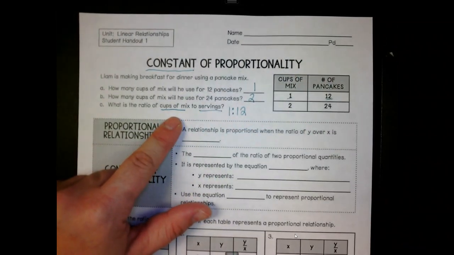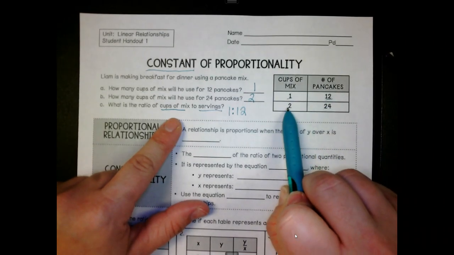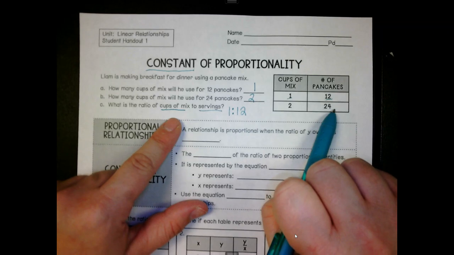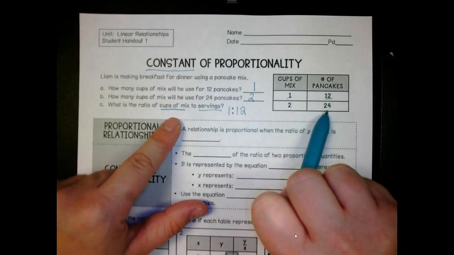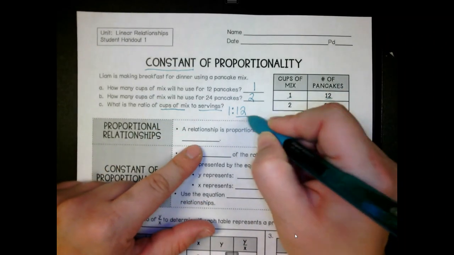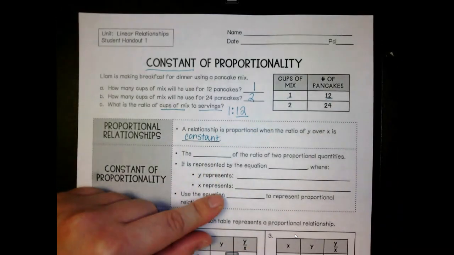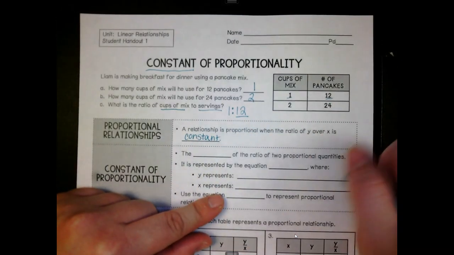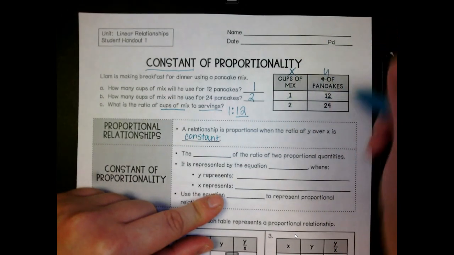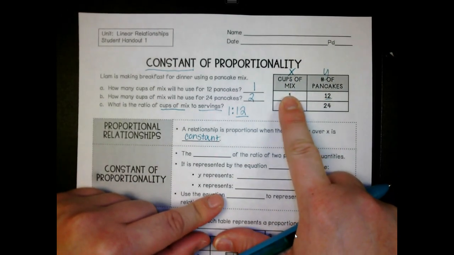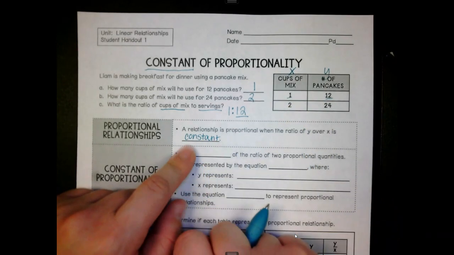All right, so what happened to 1 to get to 12? Did it happen from 2 to 24? Okay, how did I get from 1 to 12? How did I get from 2 to 24? Times 12. That is our constant, okay? So a relationship is proportional when the ratio of y over x is constant. So this is x, this was y. All right, so we had 12 over 1, which equals 12, and then we had 24 over 2, which equals 12. It had a constant.